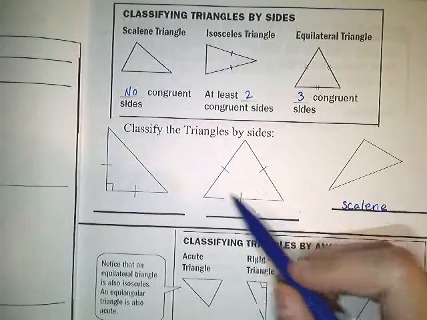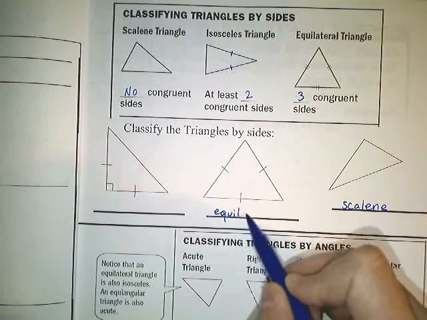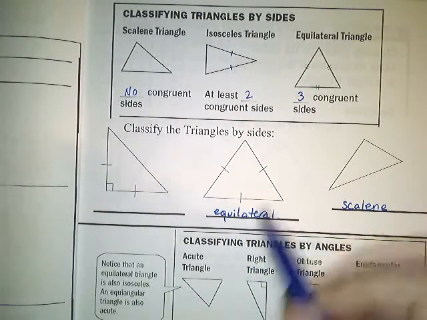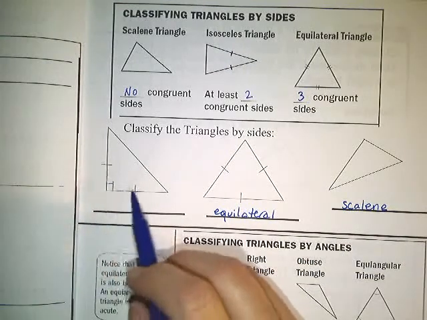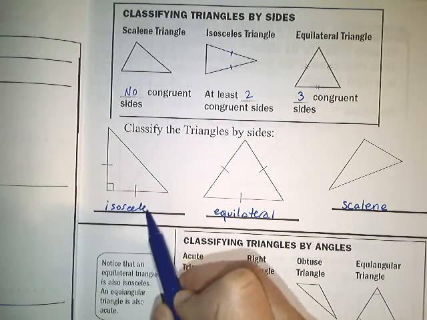On this triangle, all three sides match each other. That would be equilateral. And on this one, there's two sides that match, but the third side does not. That is isosceles.